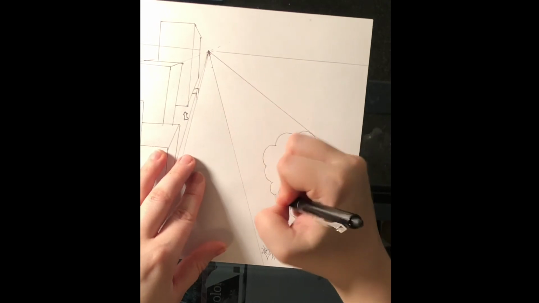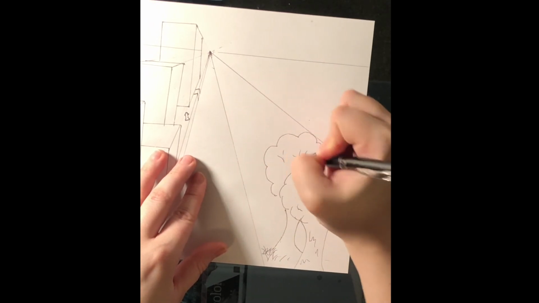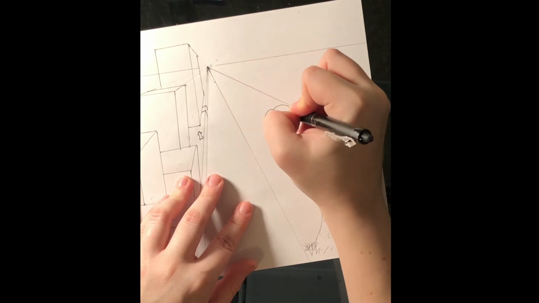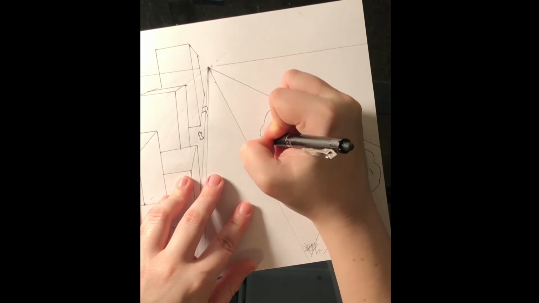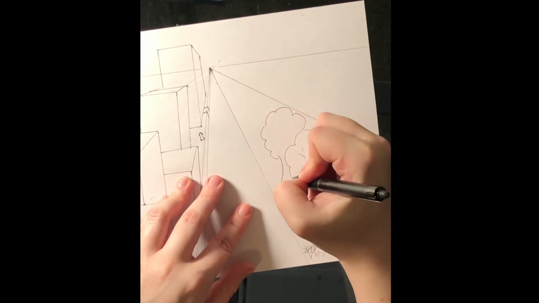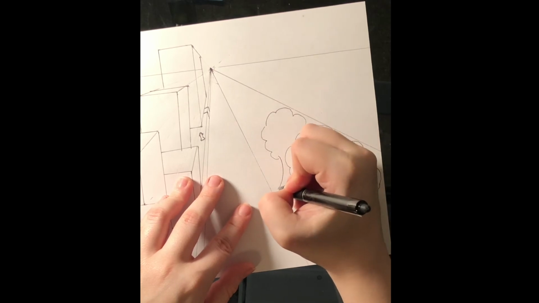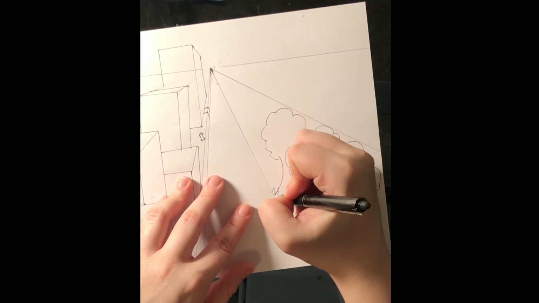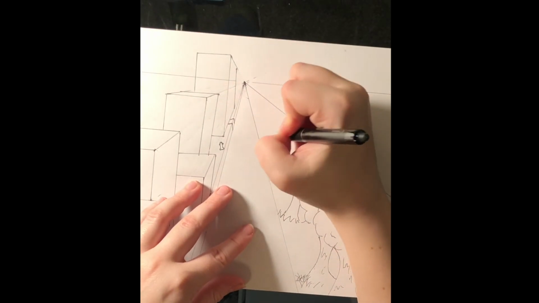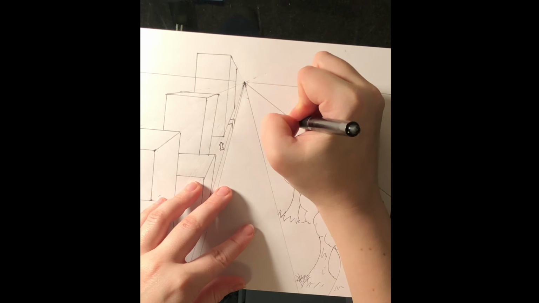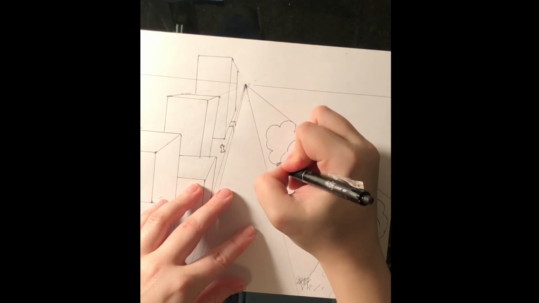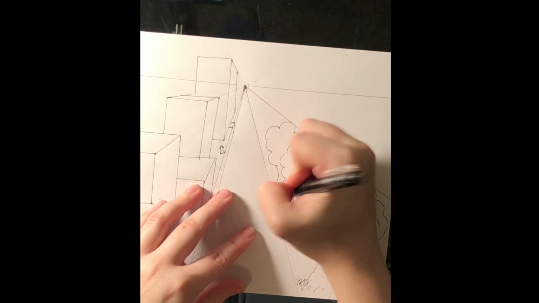And then as you go back, the trees are going to seem a lot smaller. And they don't have to all overlap. They can be next to each other.